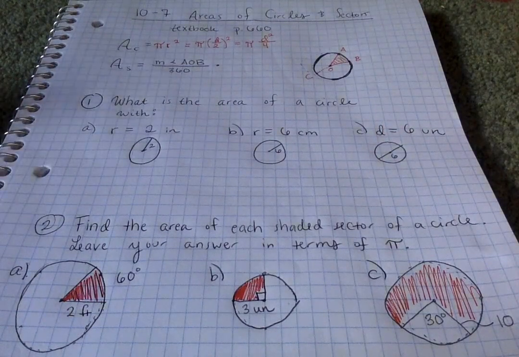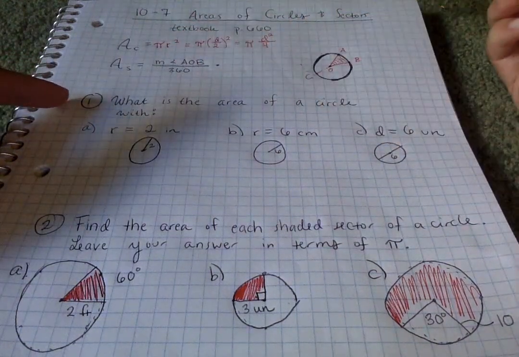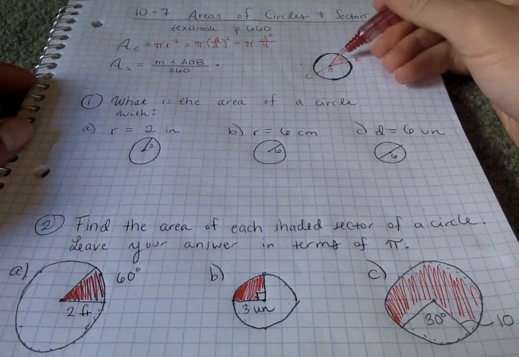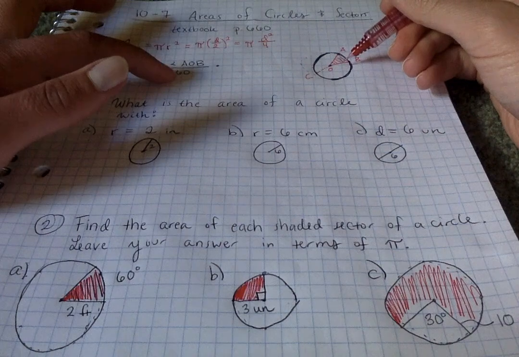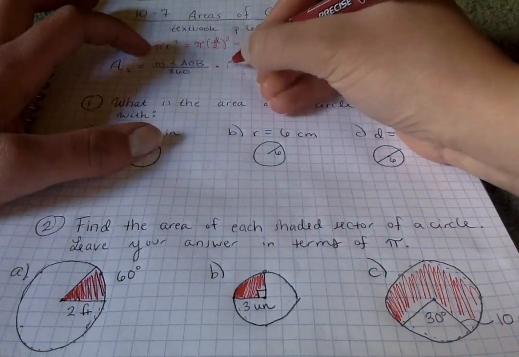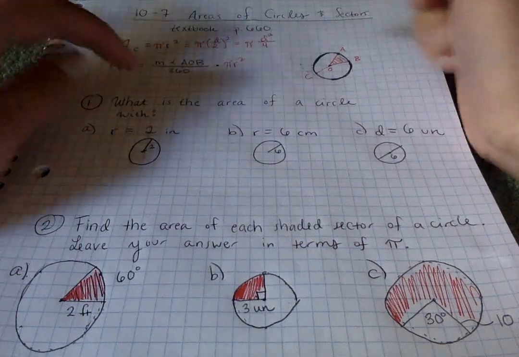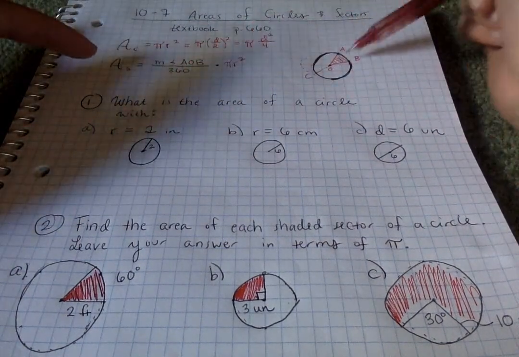So let's think about how to find the area of a sector. If the whole circle is pi r squared, the area of the sector is just the measure of this angle over 360 as a ratio, times pi r squared, because all we're doing is finding what portion of the circle is in the sector.